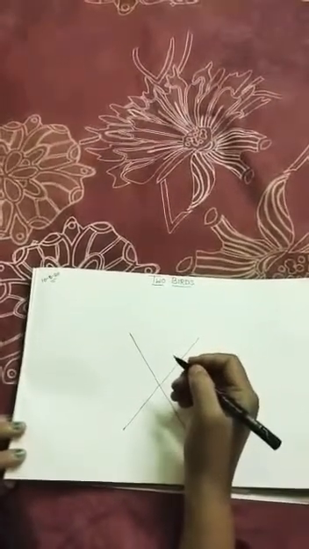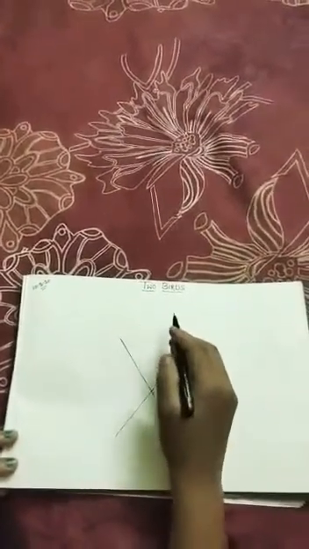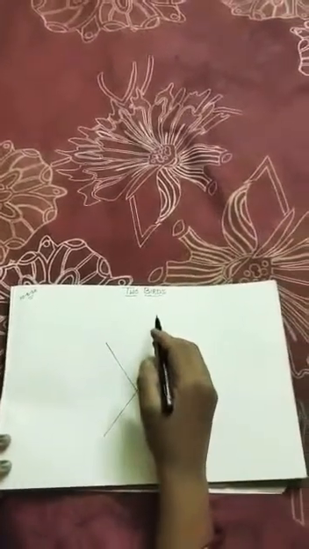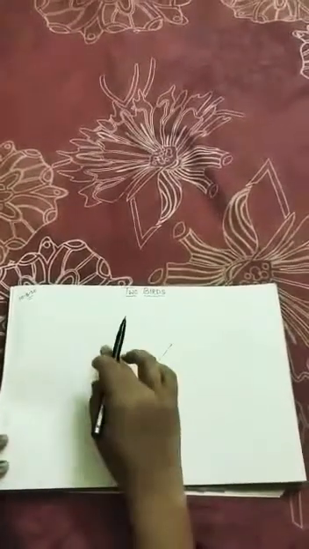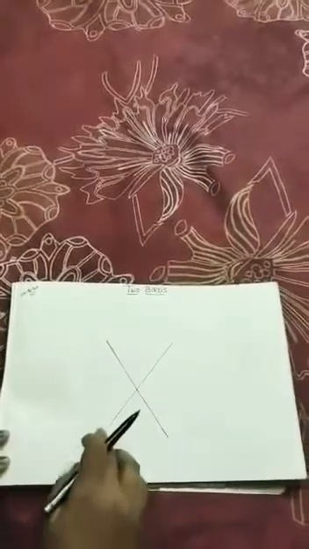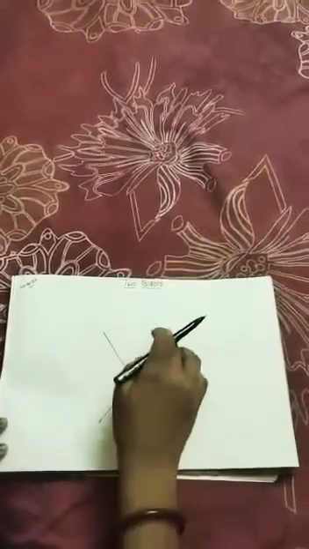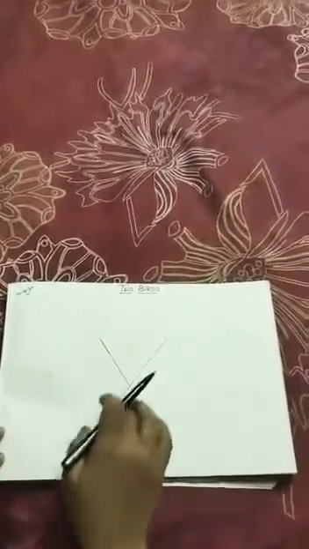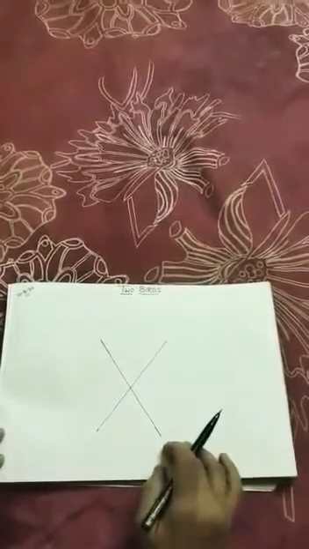Children, I told you that we are going to draw two birds facing opposite to each other. For that I have only drawn two lines. See, this is a line and this is a cross mark, isn't it? Now we will start.